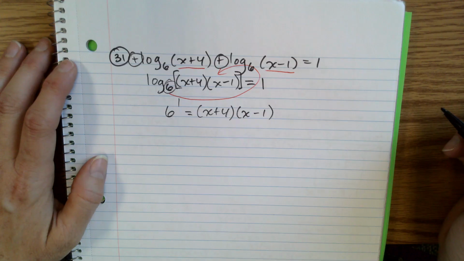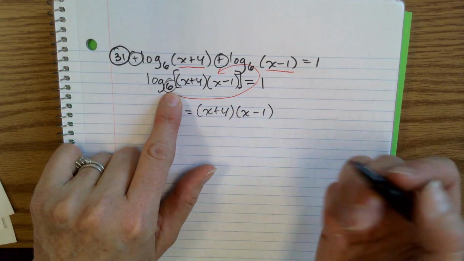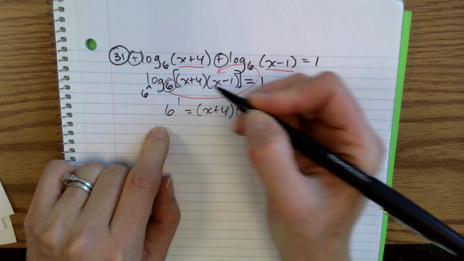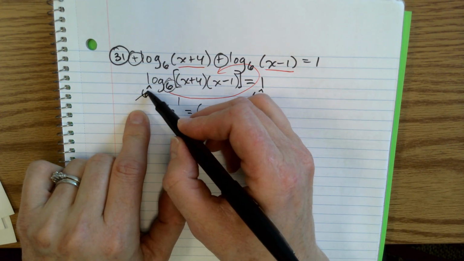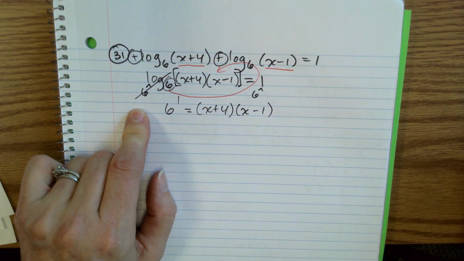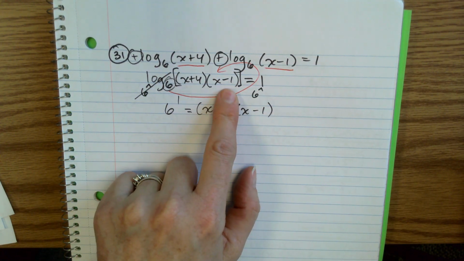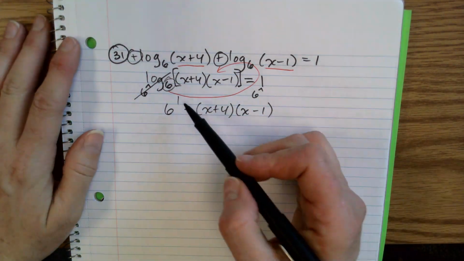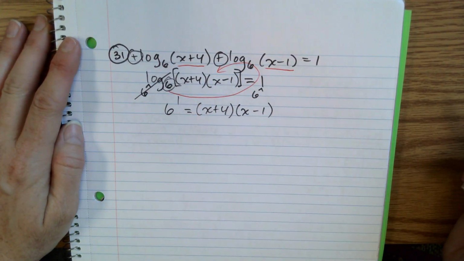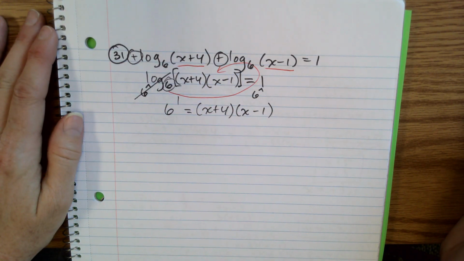There is another way to do this. You take the base 6 and you say, I'm going to raise 6 to the left side and I'm going to raise 6 to the right side. And properties of logs say these cancel each other out. That's an inverse property, and you're left with the x plus 4 times x minus 1 and 6 to the 1. You get exactly the same thing. I think it's easier to remember just to do change form, but you can do either.